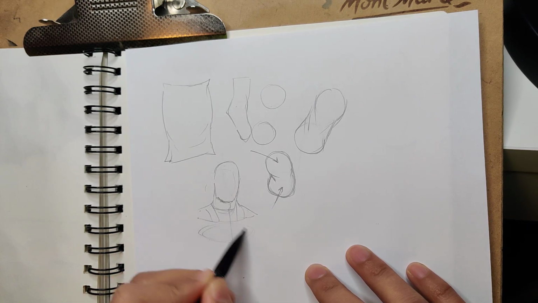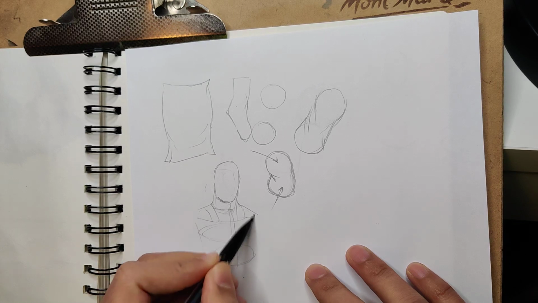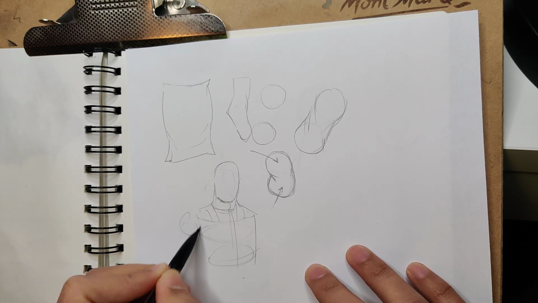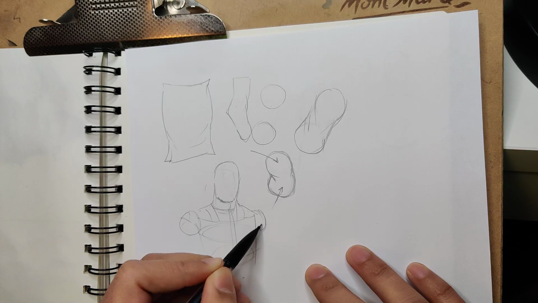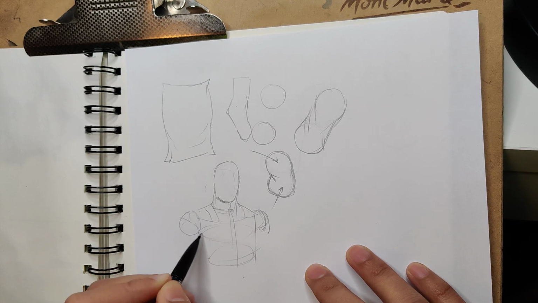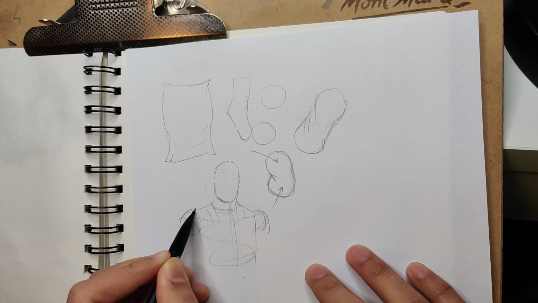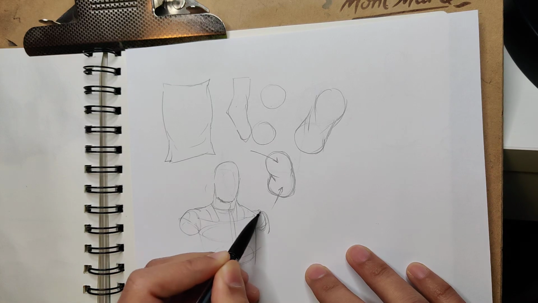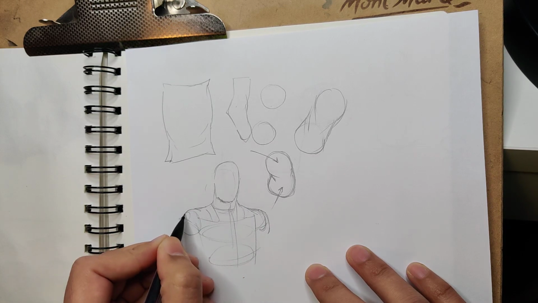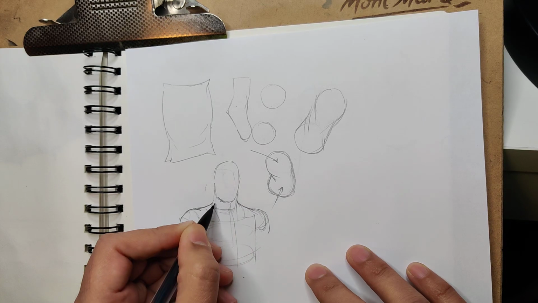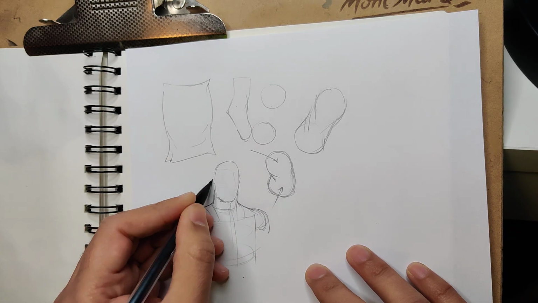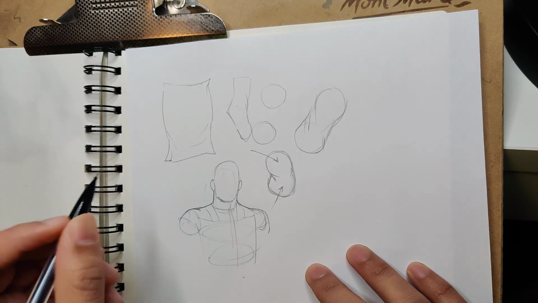There is a 3D form going on here. You can feel the curve of the shoulders there, and you need to draw along with that. See, I have this curve and then there is a shoulder line coming in, so you need to think about the lines, how they are intersecting each other.